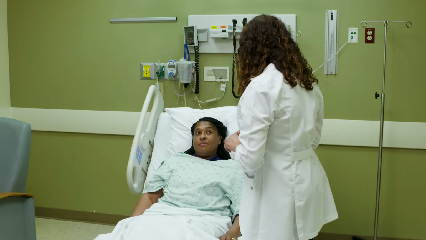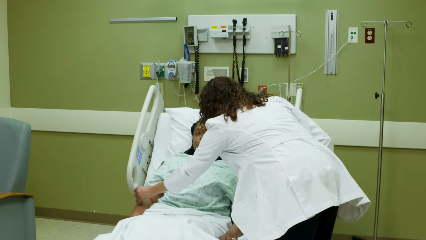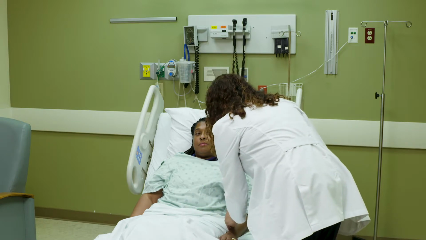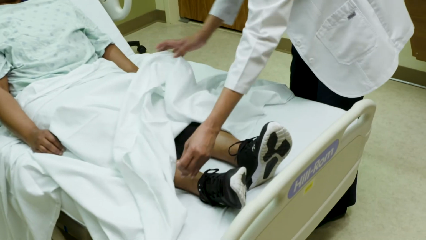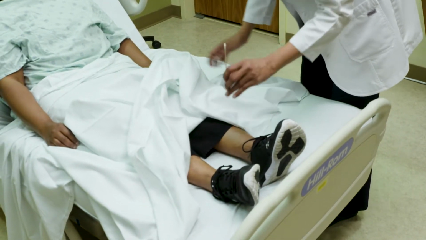Lastly, the clinician performs the neglect portion of the exam to check for sensory deficits. She uses a small object to tap the patient on both arms and legs, asking each time if the patient could feel it. In this case, the patient could not feel with her right arm and leg.